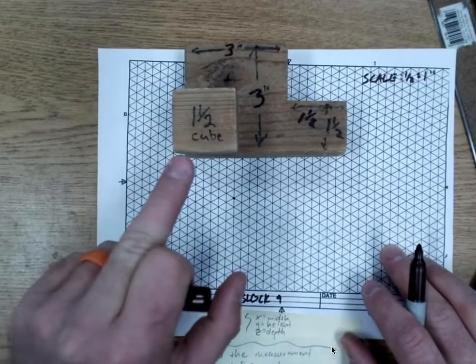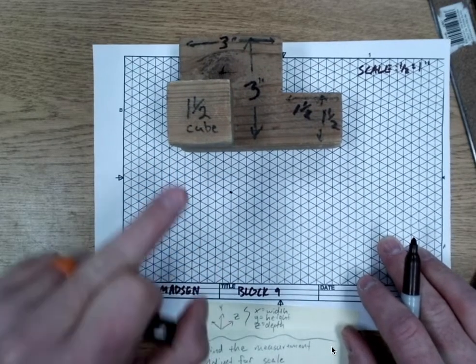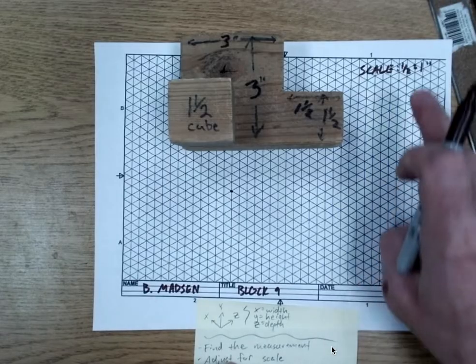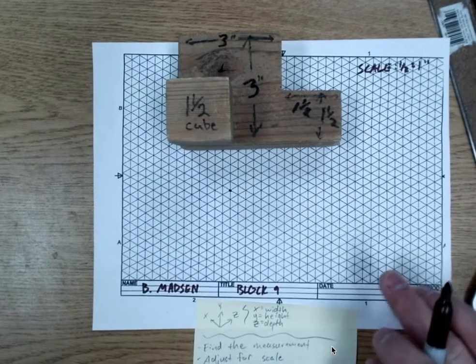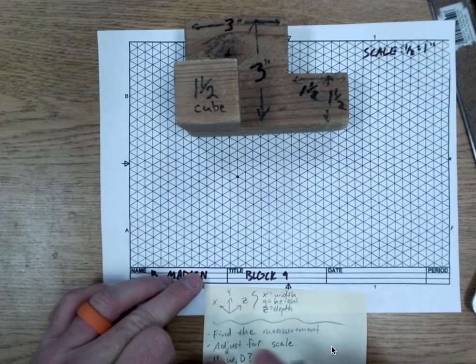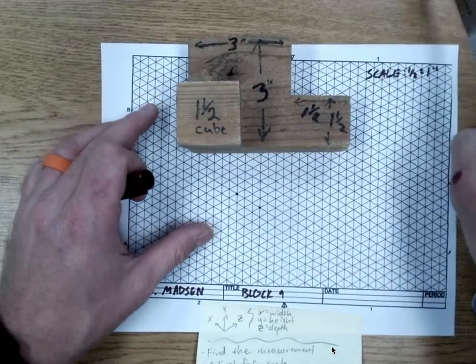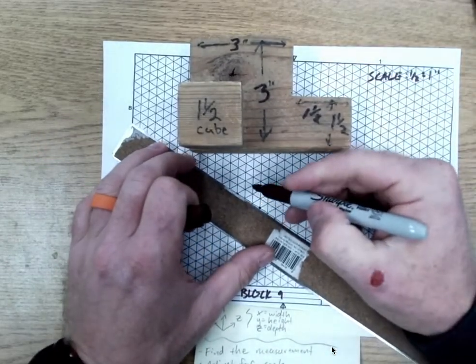All right, so I'm going to work here. I'm going to start here. Measurement is 1.5. Adjust for scale, it becomes 3. Height, width, or depth, it's a width. Width goes on X. X is that one. So I'm going to go 1, 2, 3. Connect.